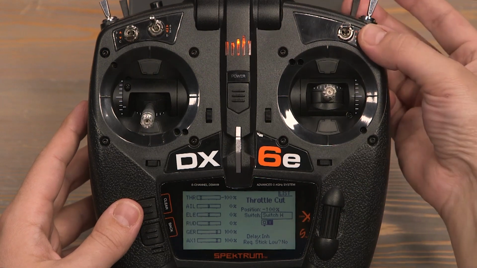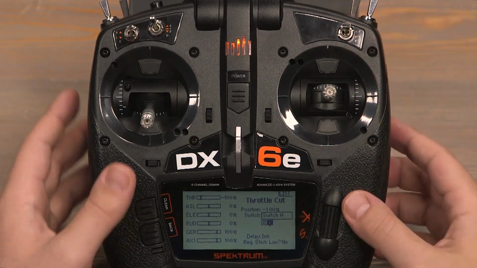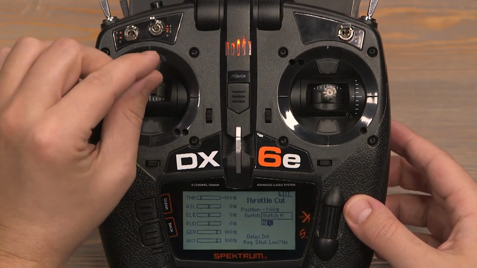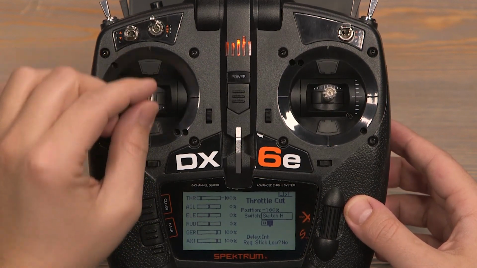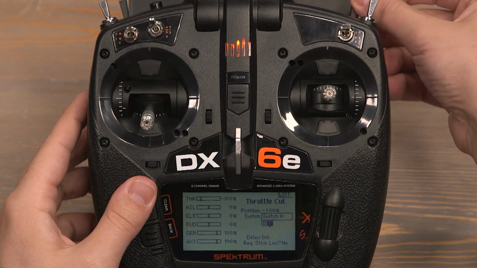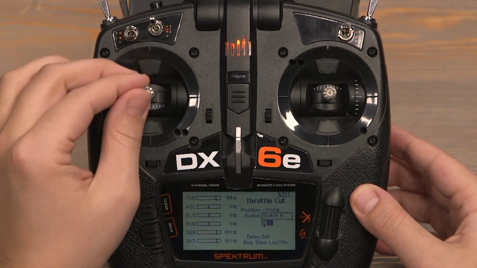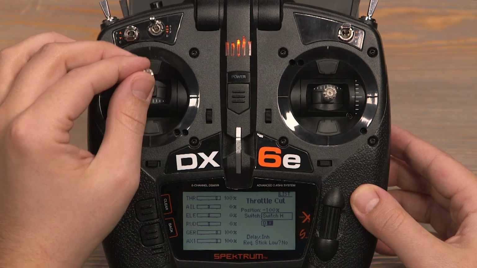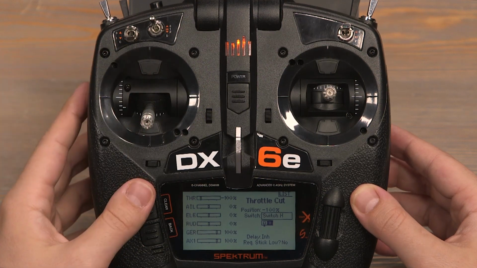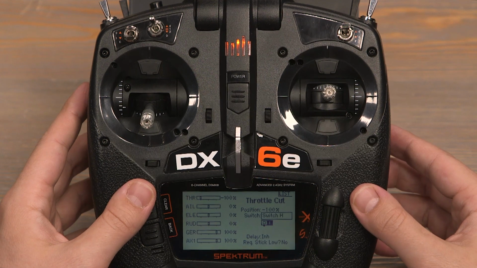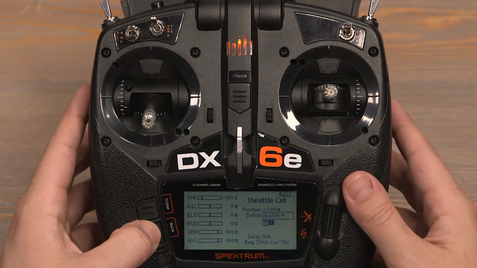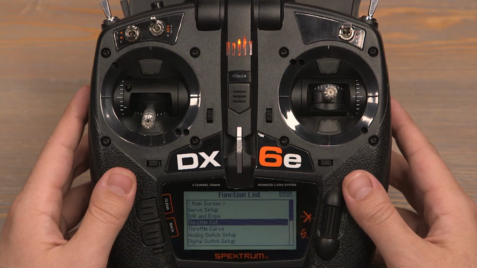When the throttle cut switch is on, if we bump the throttle stick, the throttle channel will not move. With throttle cut off, we see we have full control over our throttle channel by moving the throttle stick. Throttle cut is extremely important as it can eliminate the risk of accidentally throttling up a motor. Push the back button, and now let's check the timer.